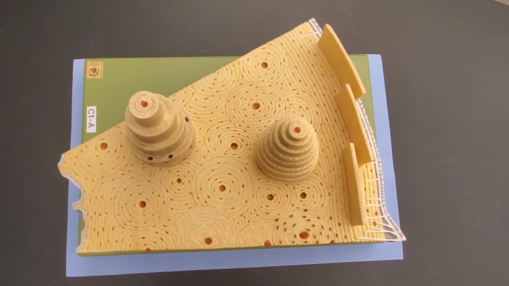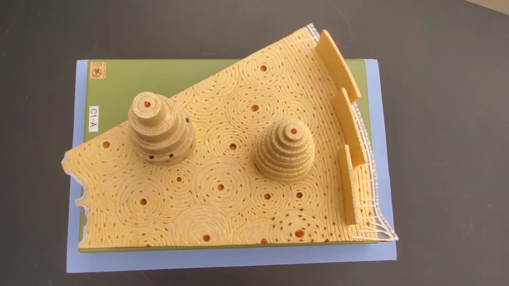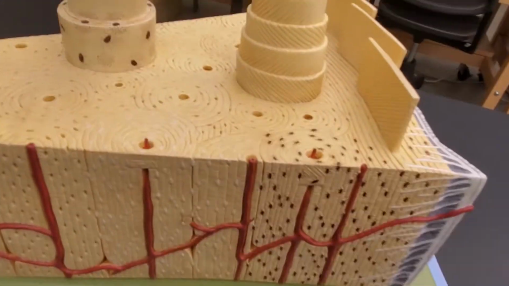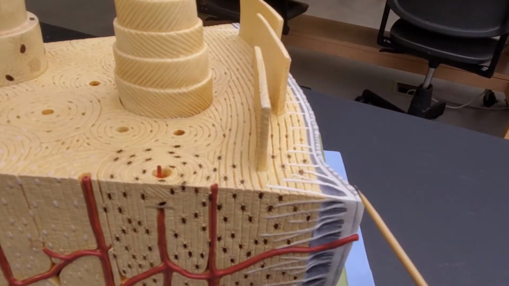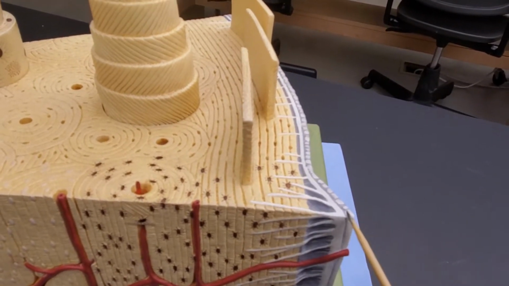Alrighty, who's ready to learn about the anatomy of bone? So we're going to start here with our microanatomy of bone model. And let's move down and start looking at first the outer tissue layer that's made up of dense irregular connective tissue. And that's going to be the periosteum.